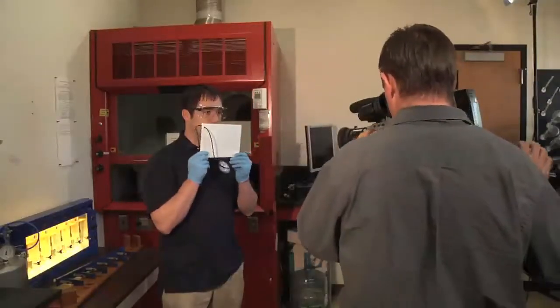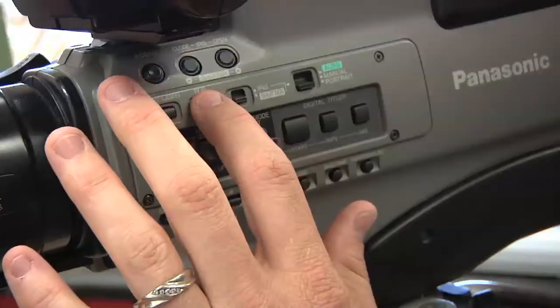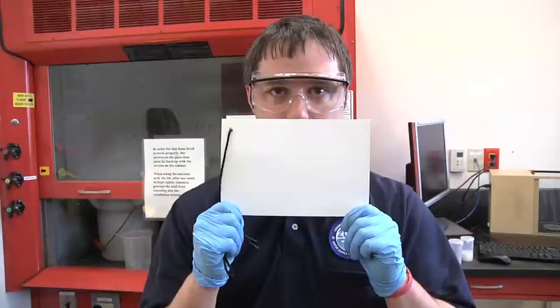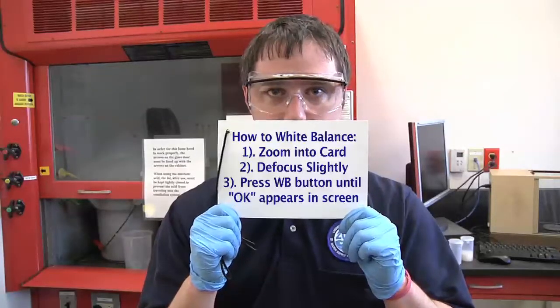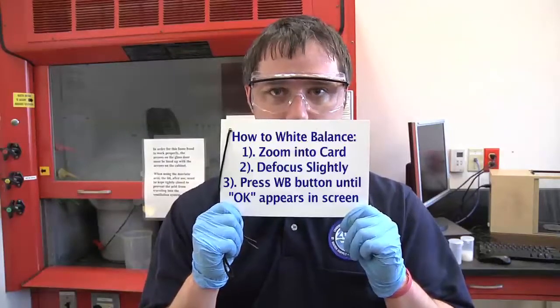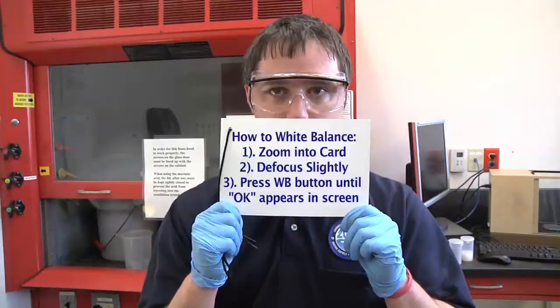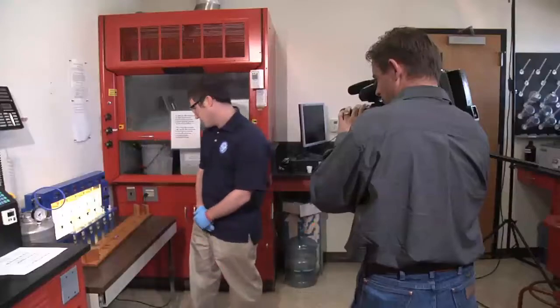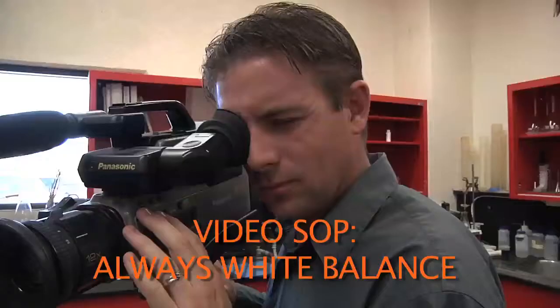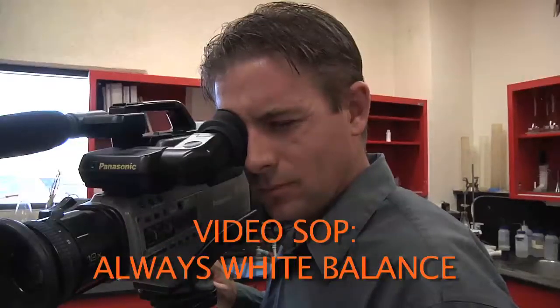Don't forget that even though we are technically indoors, we have to remember to re-white balance every 15 minutes as the sun will continue to move and the color temperature will continue to change as we shoot throughout the day. This will prevent the video from having a blue or orange cast. The videographer's mantra here is, no blue video, no orange video.